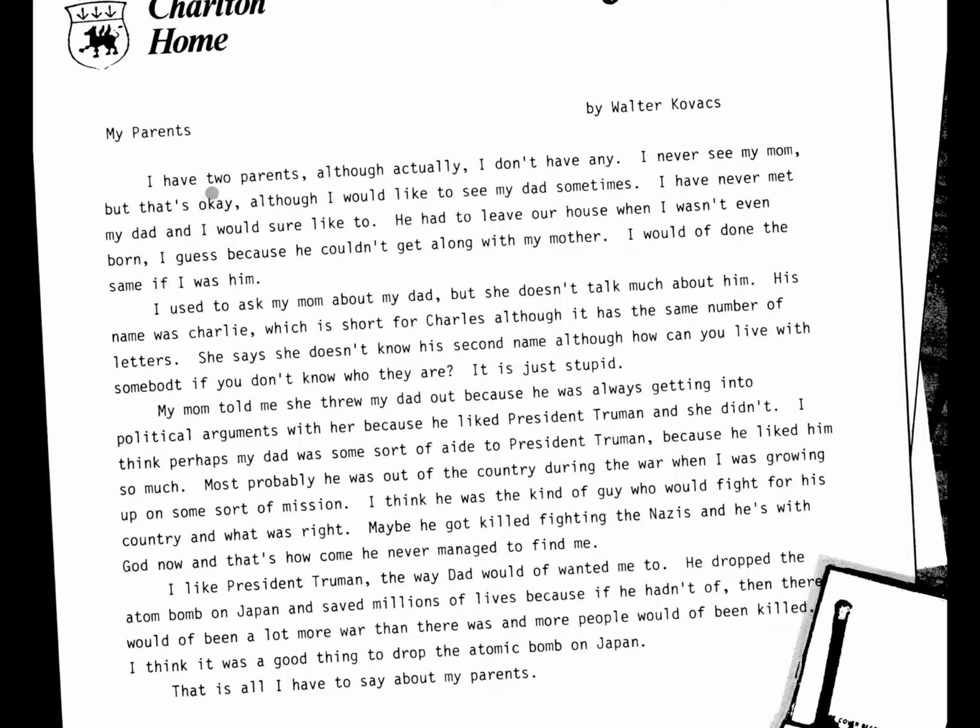It says, I have 2 parents, although actually I don't have any. I never see my mom, but that's okay, although I'd like to see my dad sometimes. You should be asking yourself, why does he want to see his dad? He doesn't even know who his dad is. He's never met him. I've never met my dad, and I would sure like to. He had to leave our house when I wasn't even born, I guess because he couldn't get along with my mother. I would have done the same if I was him. I used to ask my mom about my dad, but she doesn't talk about him. His name was Charlie, which is short for Charles, although it has the same number of letters. She says she doesn't know his second name, although how can you live with somebody if you don't know who they are? It's just stupid.